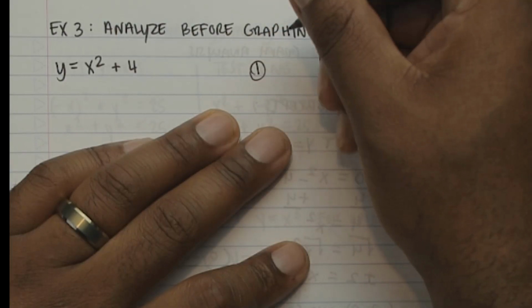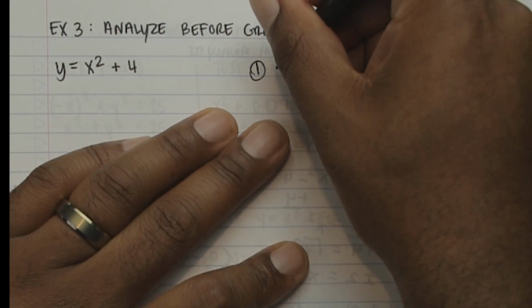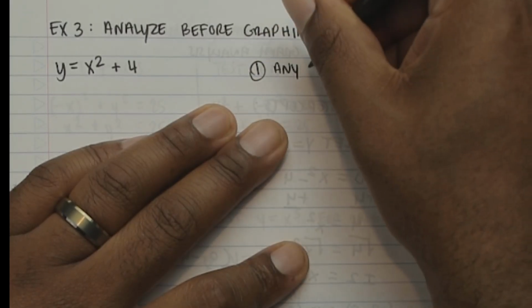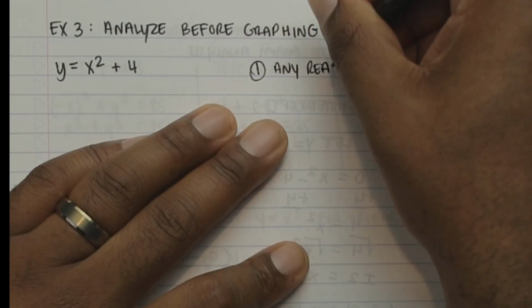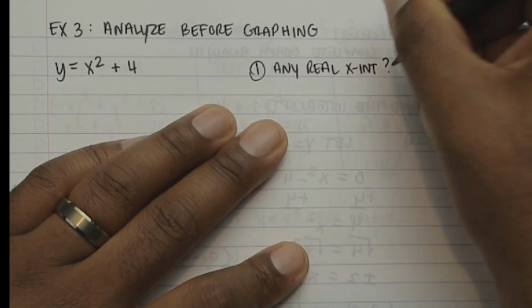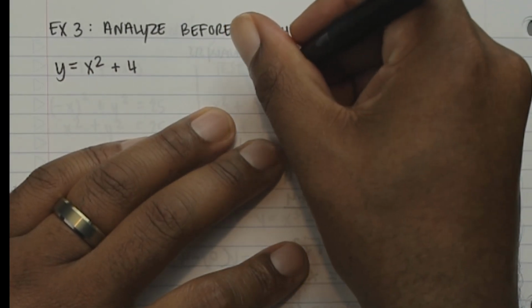Does the graph have any real x-intercepts? Okay, I'm just going to abbreviate these.